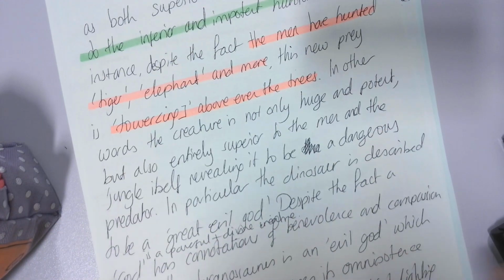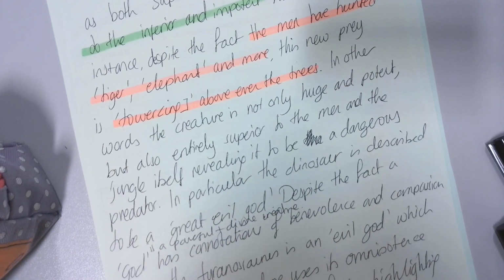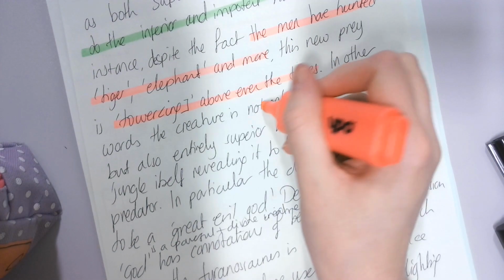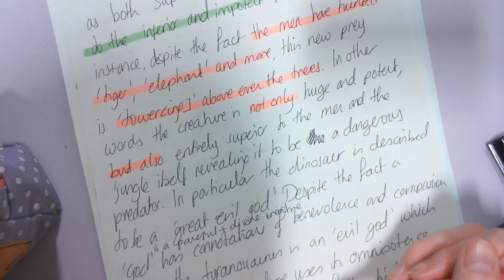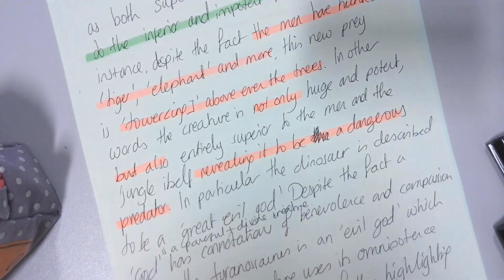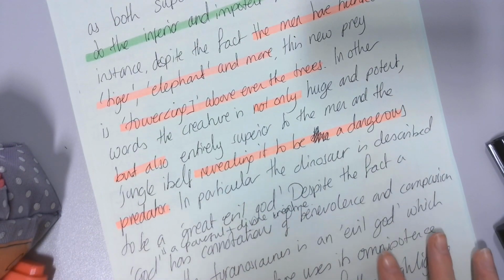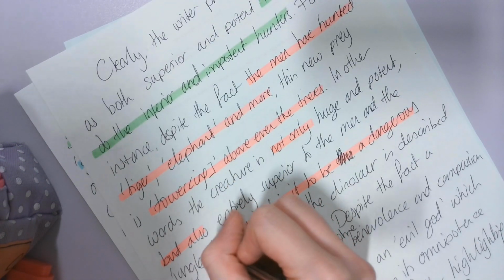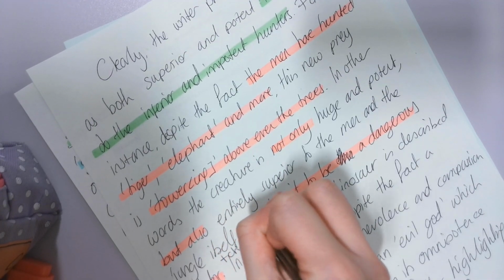In other words, the creature is not only huge and potent, but also entirely superior to the men and the jungle itself. I've got that not only, I've got that but also, but what I've got is revealing it to be a dangerous predator. And I might add there, and a possible challenge to the men.